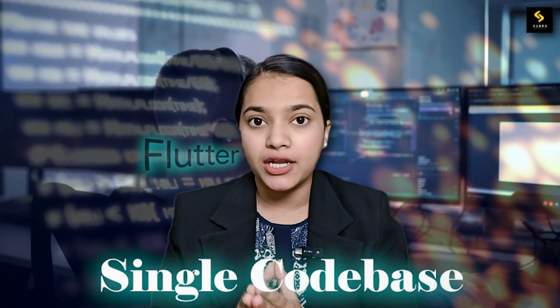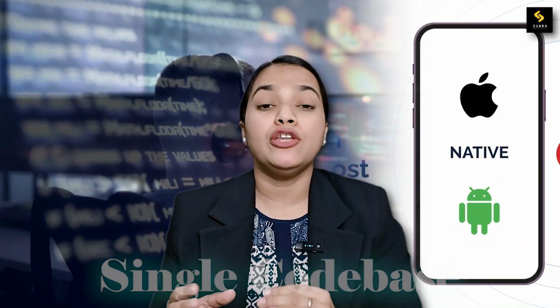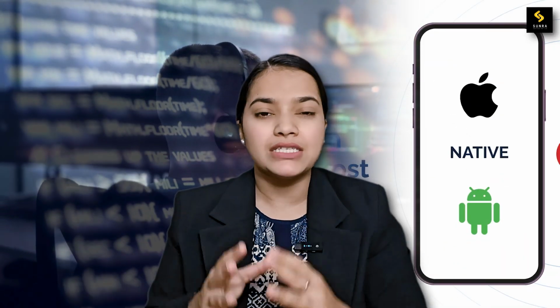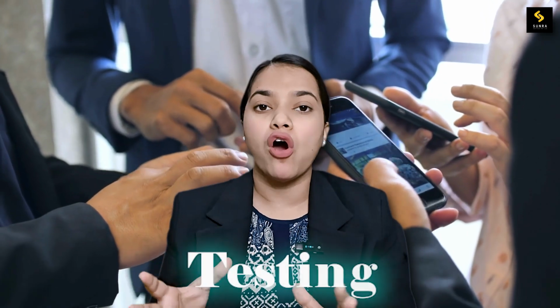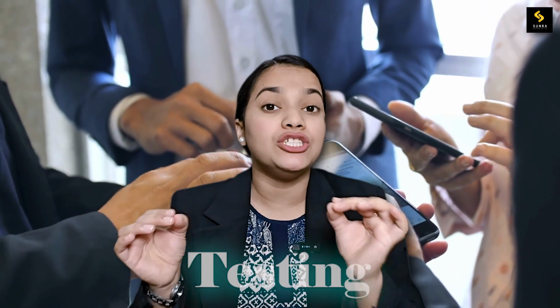Next is developing and testing. Here you have to develop your application properly through coding. You have to see that each and every code is proper. Maybe your application is of a single code base, which means you are using Flutter, or if you are going with native, then you have to build two separate code bases. So you have to do proper coding and develop your application, and when this application is ready, you have to do thorough testing on different devices to see that your application runs perfectly on each and every device.